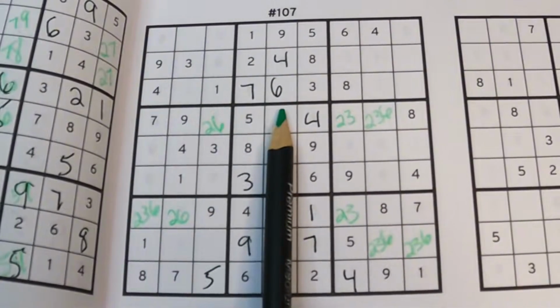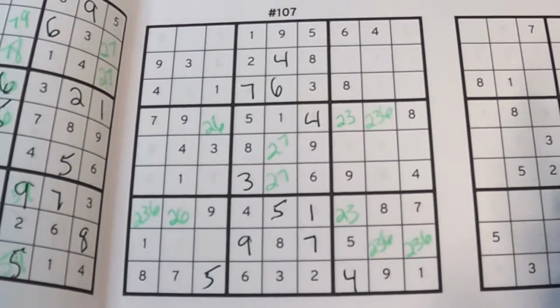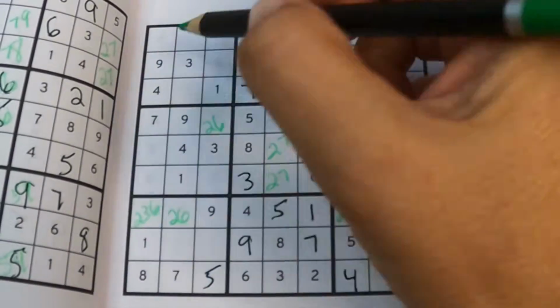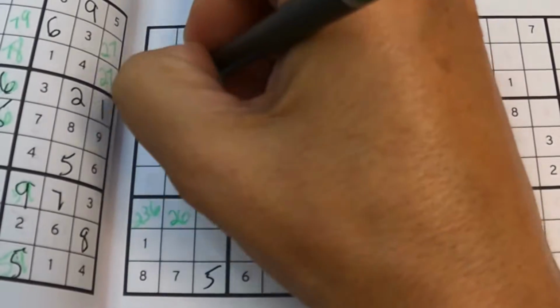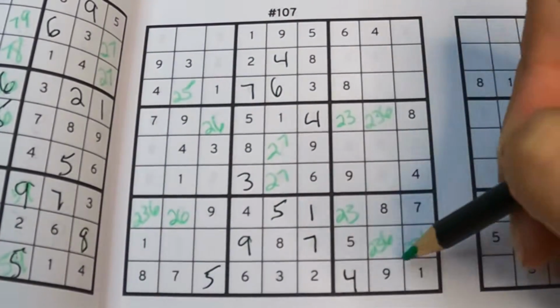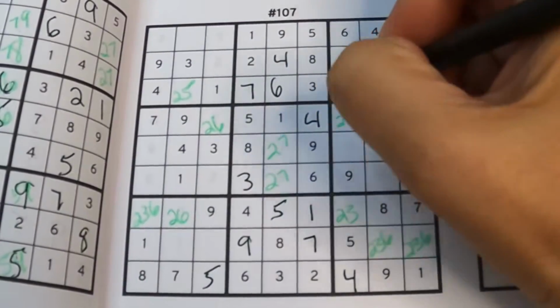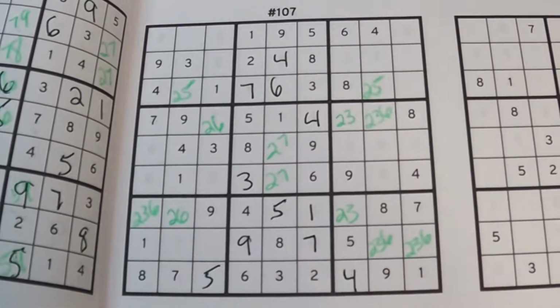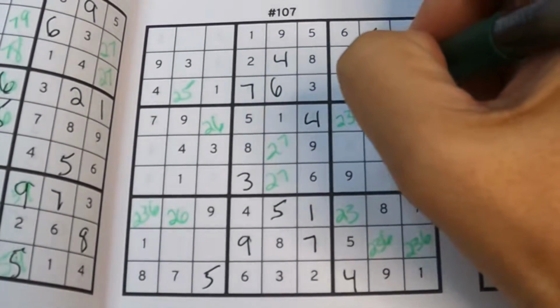For this row, we're missing 2, 5, and 9. We've got a 9 here, so 2, 5. 9 here, so 2, 5. That means the only place the 9 can be in that row is here.